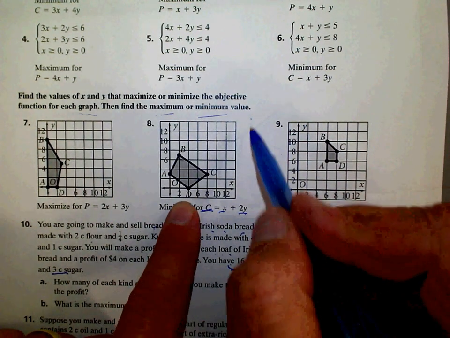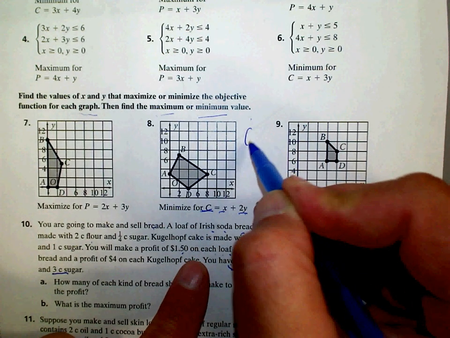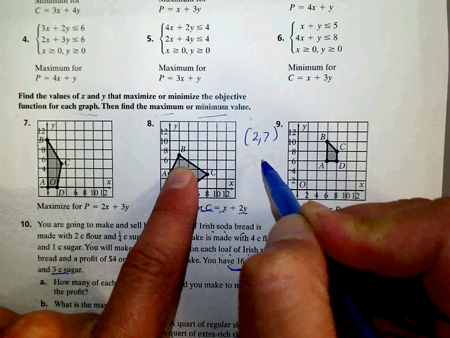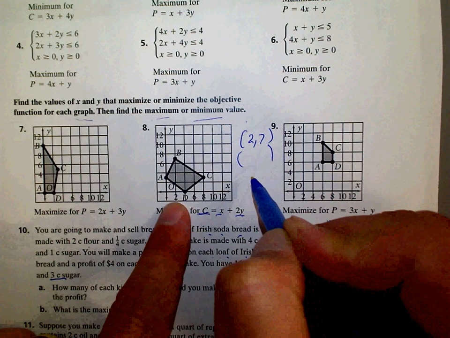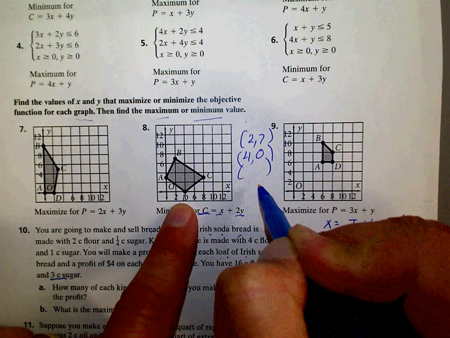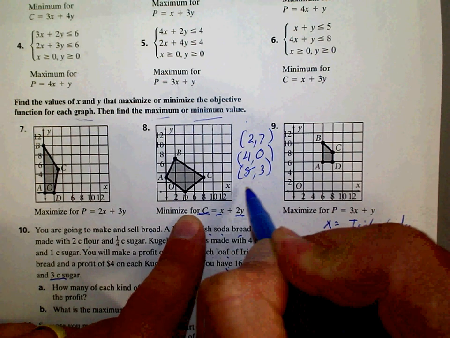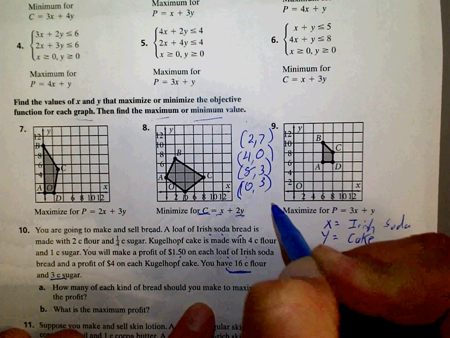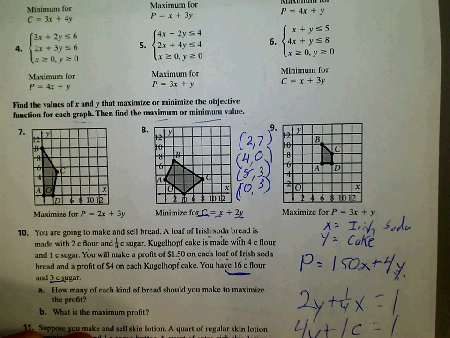So first off, tell me my vertices. We have a 2, 7. Right there. No, 2, 7's right there, isn't it? What's next? 4, 0. We have a 4, 0. What else do we have? 2, 7. Sorry, 8, 3. 8, 3. What else do we have? 0, 3. Which one of those is the winner? What did I hear?